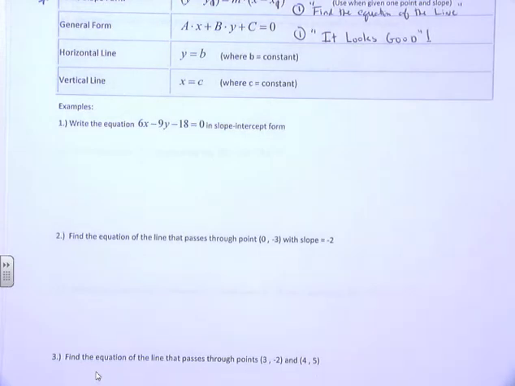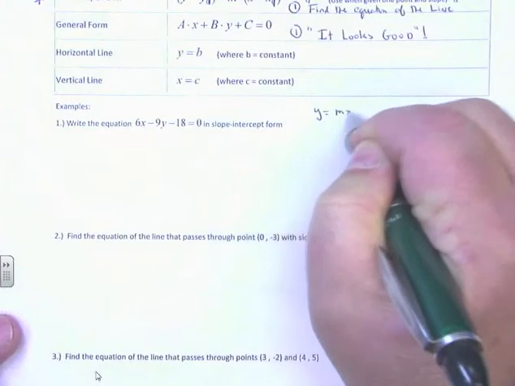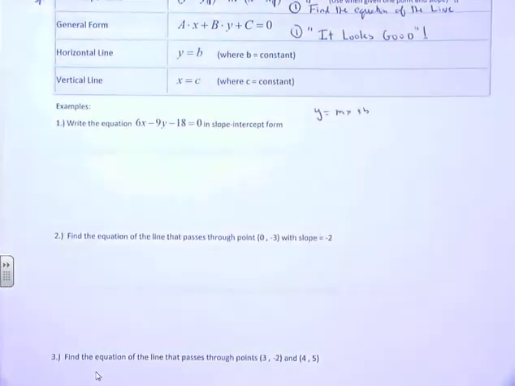And what form is it when you want to read off data? Slope-intercept form. And the slope-intercept form is y equals mx plus b. You've got to solve this for y. How are you going to solve this for y? What's the first move?